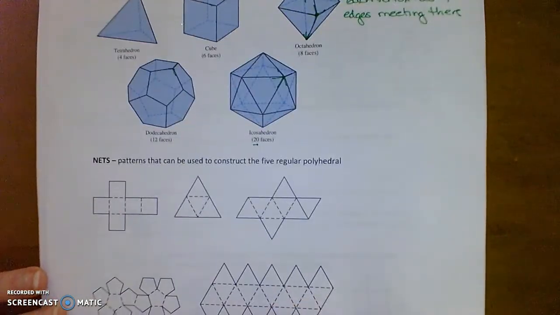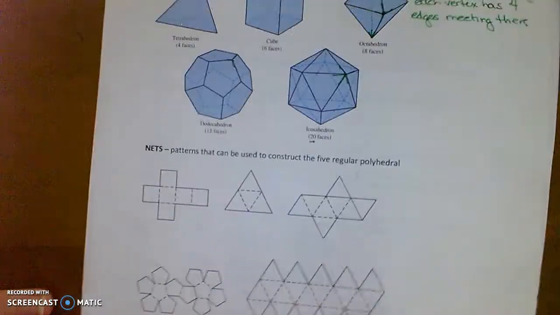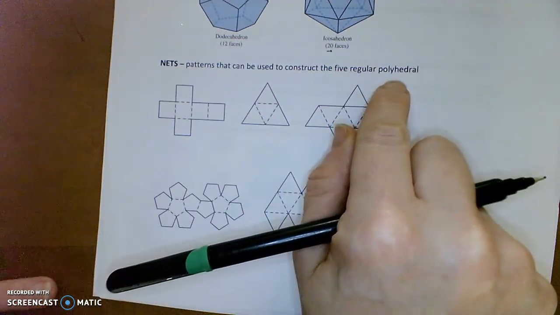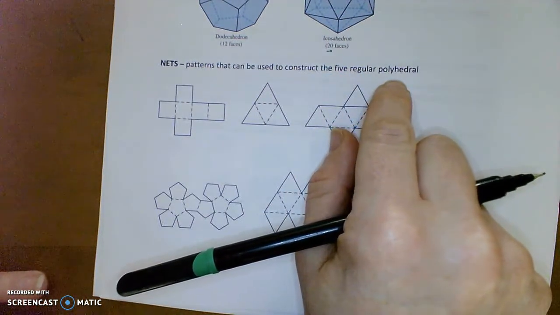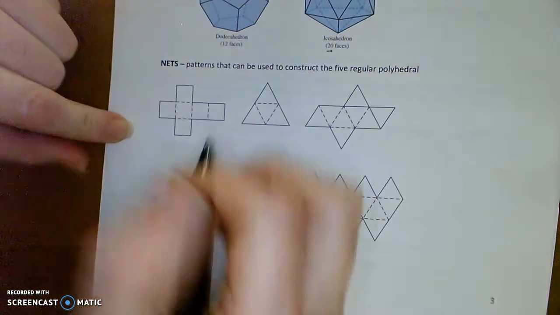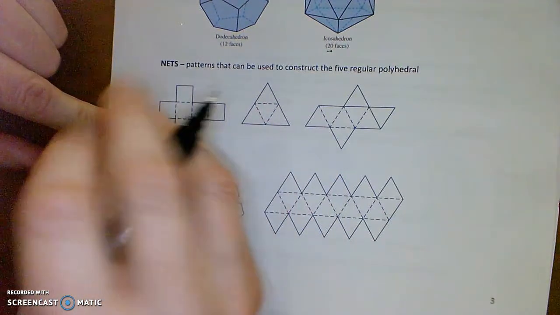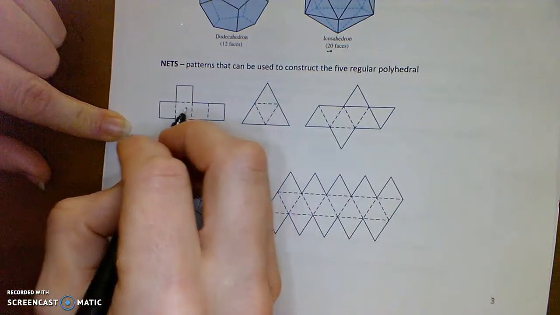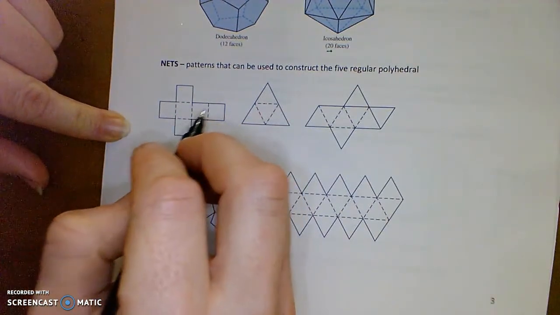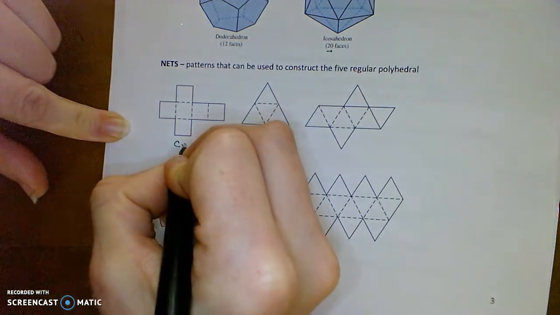All right. And lastly, I want to discuss what nets are. Nets are patterns that can be used to construct the 5 regular polyhedra, or actually they can be used to construct any 3-dimensional shape. So if you imagine taking this, cutting this out and folding it up, you would get the 1, 2, 3, 4, 5, 6-sided square cube. So this would give you the cube.